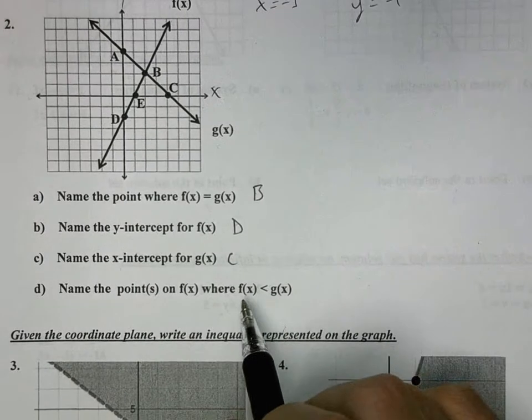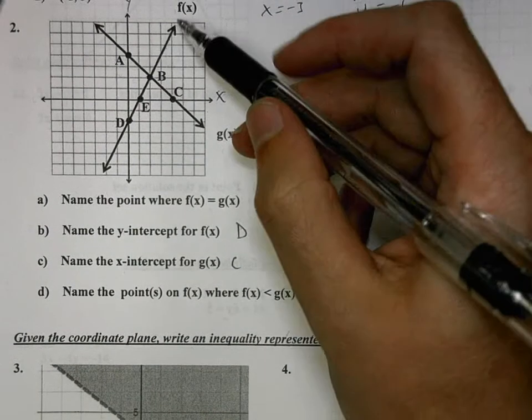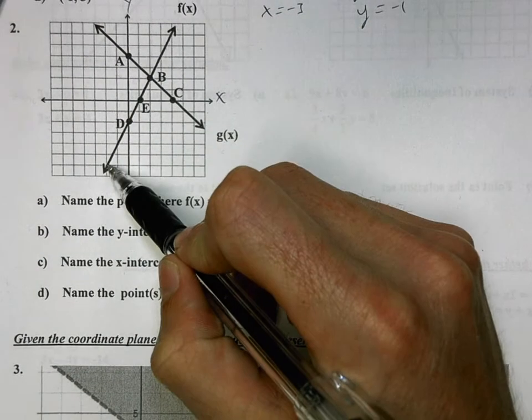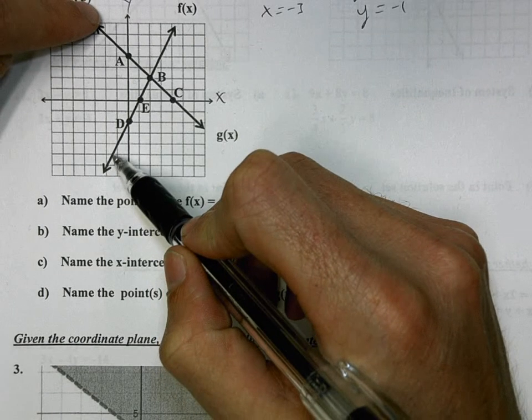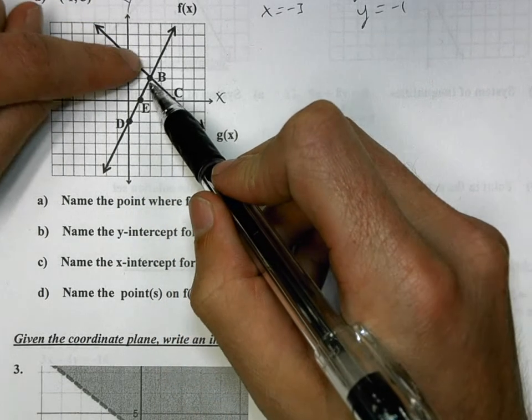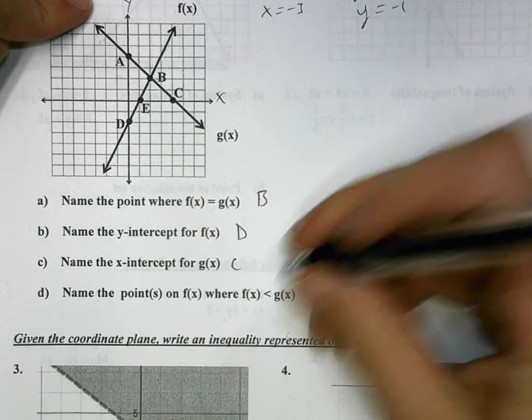And name all the points where f is below g. So f is this line, and this is below g all the way until we get to this point. So that's on points D and E.